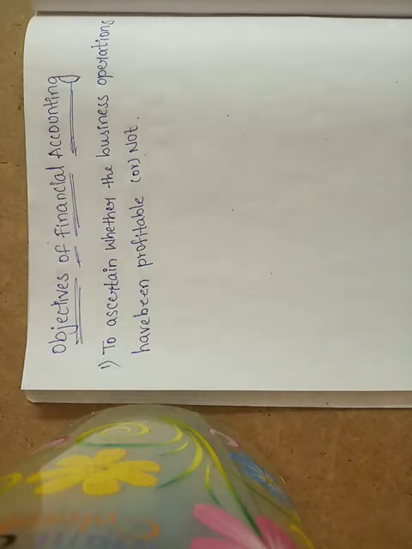Under this we have two accounting periods: one is the financial year and the second is the calendar year. Calendar year means 1st January to 31st December, and financial year is 1st April to 31st March. It will give us an idea of the efficiency of the business to determine profit or loss of the accounting period.